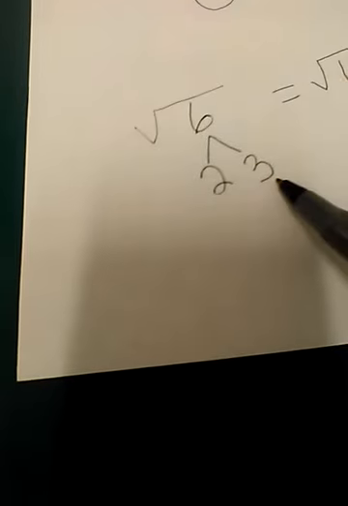Let's try another one. Let's say I'm trying to find the square root of 6. Let's break 6 down. 6 breaks down into 2 times 3. Can I go any further with this? Can it break down anymore? No, it can't. So I'm never going to get any pairs out of this. So the square root of 6 is going to stay square root of 6, because I never broke it down to get a pair of numbers.